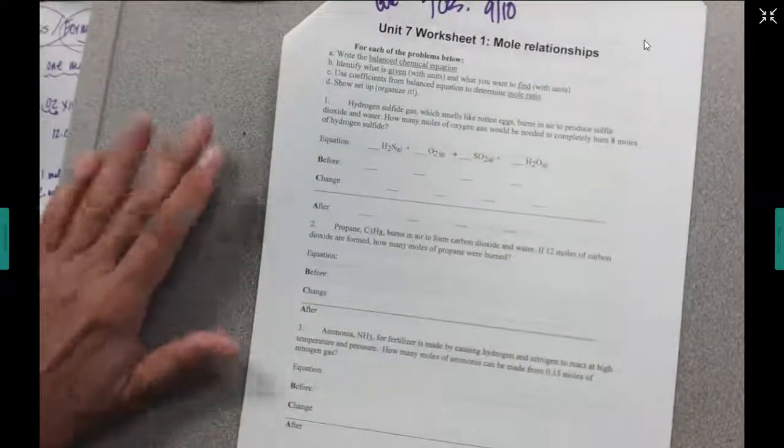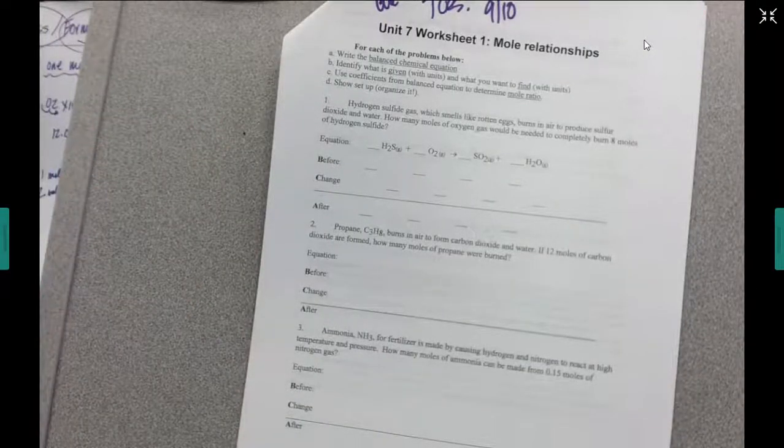Everybody strap on their chemistry thinking caps, pull it down tight, take a couple of deep breaths, roll your shoulders back, right? Okay, shake all that sleep off, because this is the hard stuff. Here we go.